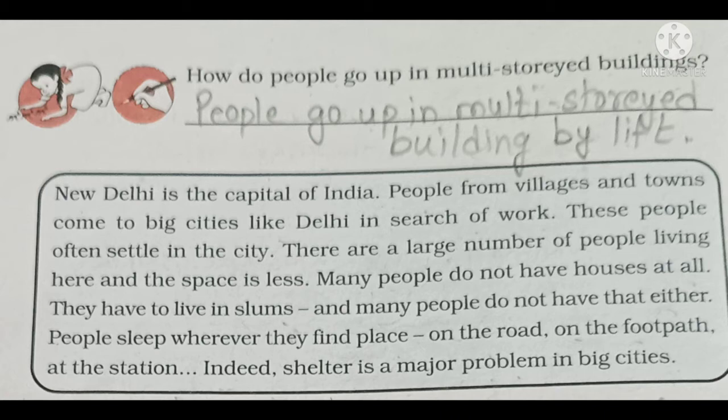So, New Delhi is the capital of India. People from villages and towns come to big cities like Delhi in search of work. These people often settle in the city. There are a large number of people living here, and the space is less. Many people do not have houses at all. They have to live in slums, and many people do not have that either. People sleep wherever they find place, on the road, on the footpath, on the station. Indeed, shelter is a major problem in big cities.